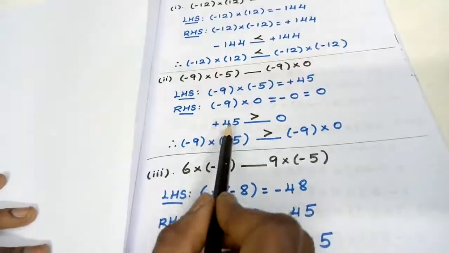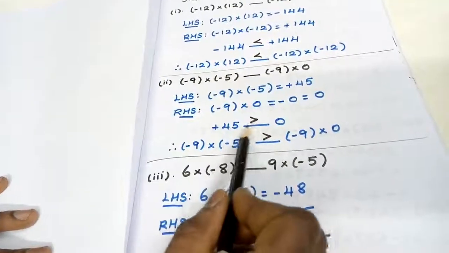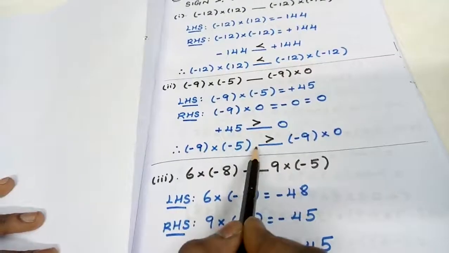In the same way I am comparing. So plus 45 is greater than 0. So I am replacing the blank in the question.